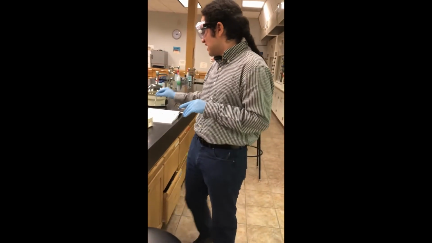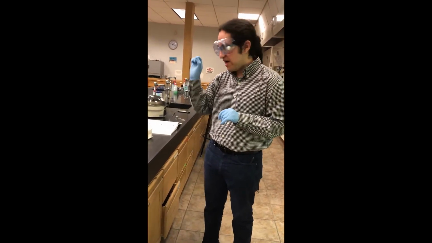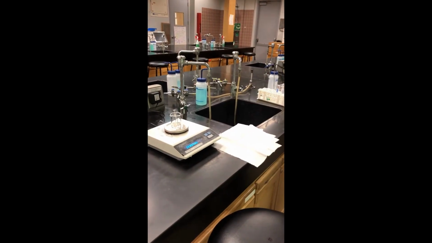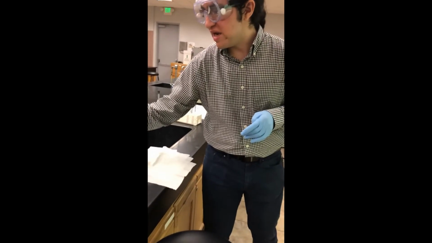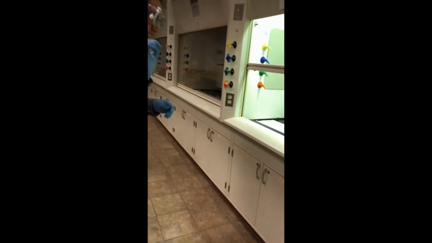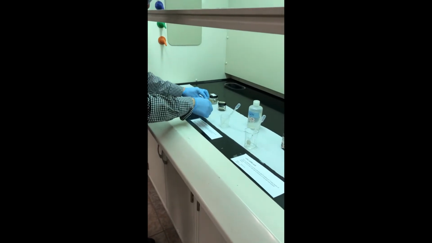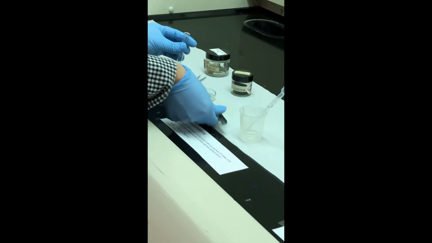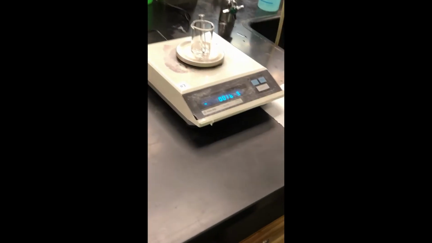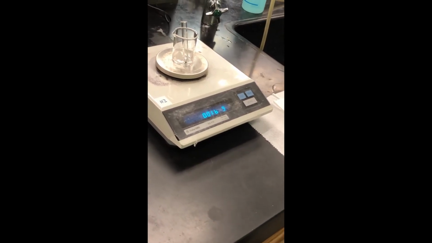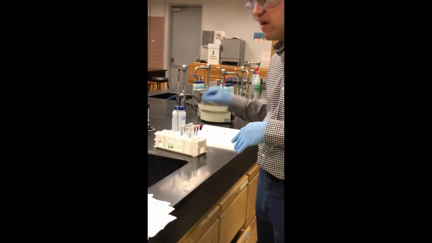Now we are to dispense less than 0.02 grams of copper. So what we're going to do, just as my little trick, I'm going to tare this empty test tube in our beaker, and I'm going to transfer copper, and I'm going to make sure my mass is less than 0.02 grams. Okay, so just as a check, right on the dot. So this is the mass of copper for test tube 1. Let's repeat this process for test tubes 2 and 3.